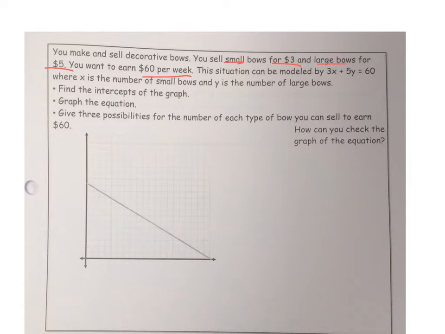The situation can be modeled by 3x plus 5y is equal to 60, where x is the number of small bows and y is the number of large bows. Find the intercepts of the graph. Graph the equation. Give 3 possibilities for the number of each type of bow you can sell to earn $60. How can you check the graph of the equation?